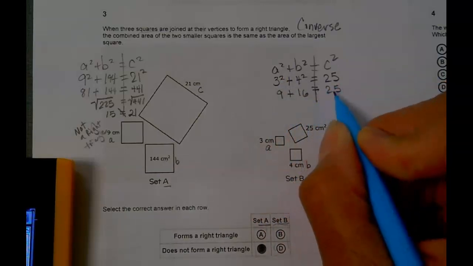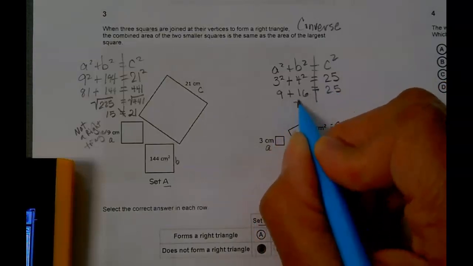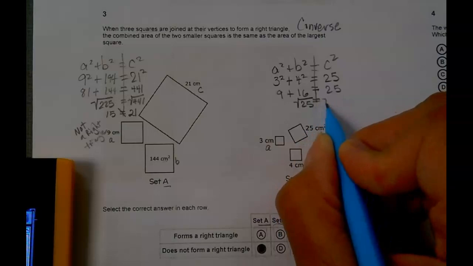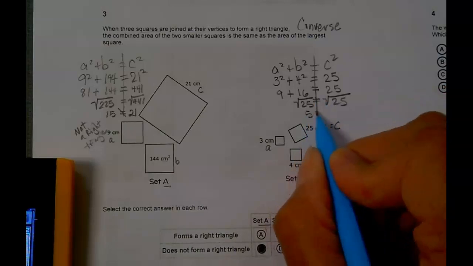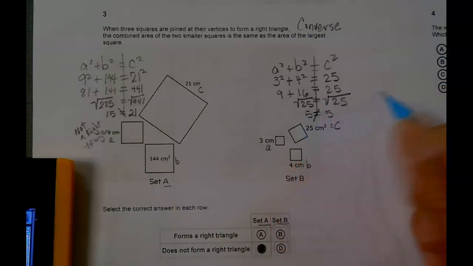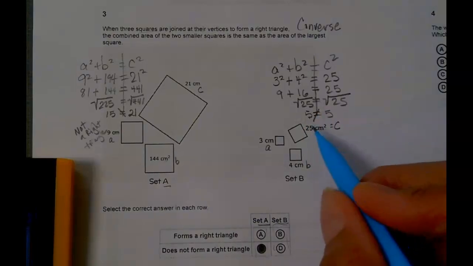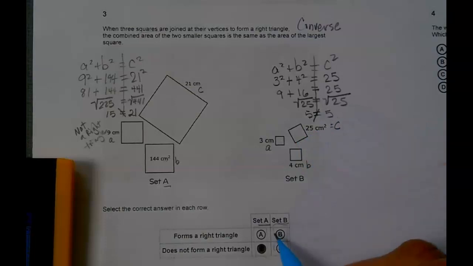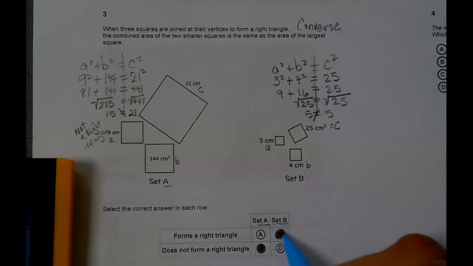So 3 times 3 is 9, and 4 times 4 is 16. So now I'm going to add them up. 16 plus 9 is 25, and I'm going to square root it and just bring this 25 down. Clearly you see that the square root of 25 is 5 for both sides. So that tells me that the two smaller squares, for the Pythagorean theorem, are equal to the biggest box that you see. So then my answer is, it forms a right triangle for set B. So that would be this answer here.